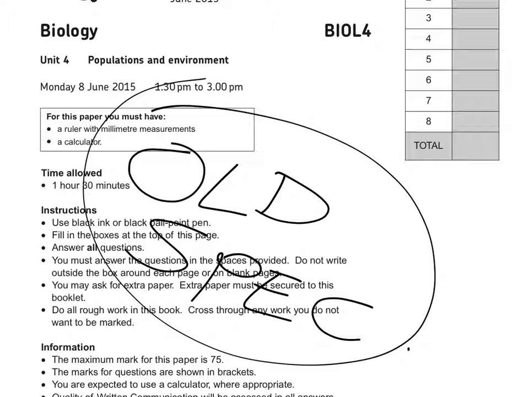This is actually one of the first papers I went through, which is A-level biology, an old spec paper, but some of it is still pretty much valid in the new spec, and it's related to populations and environment. So that'll be things like respiration, photosynthesis, inheritance, aspects of inheritance, energy transfers, ecology, ecosystems, all those kinds of things. So it's another resource possibly you could use in your preparation for your A-level.